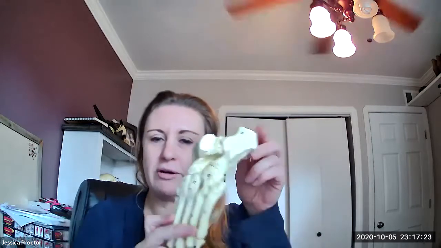let's do the foot. All right, so here's the foot, your heel bone. This is the calcaneus. Heel bone is calcaneus. This bone here is the talus. Okay, so the talus will articulate with your tibia.